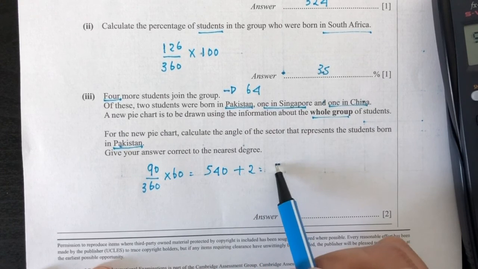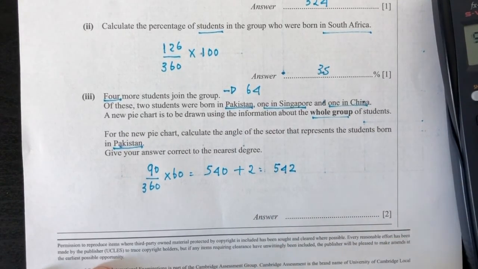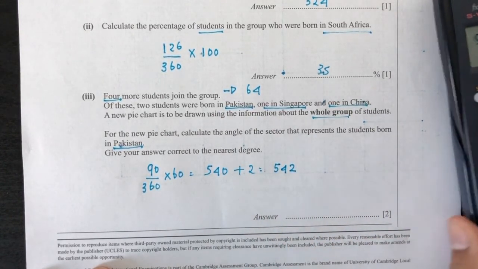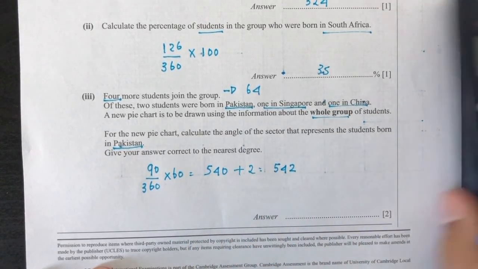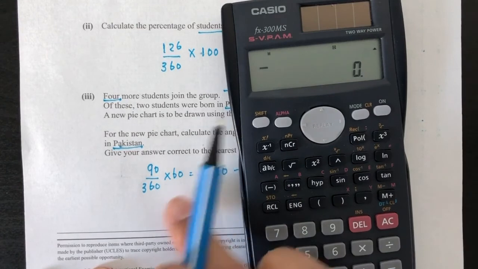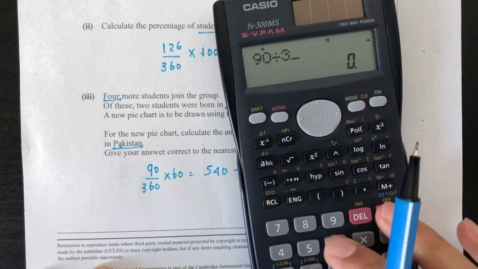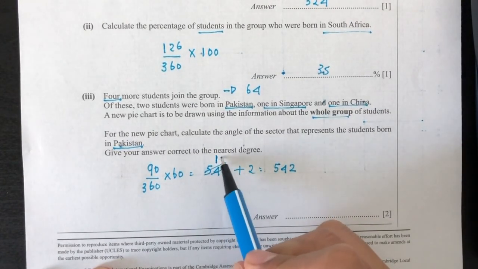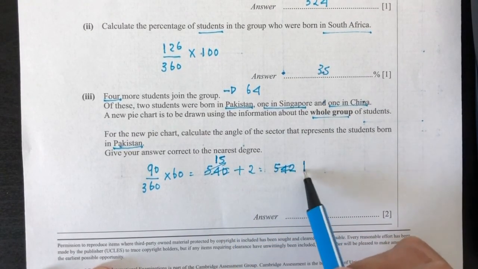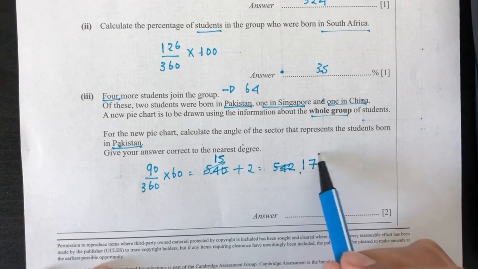So now we have 542 Pakistan people. No, sorry, that was a bad option. I think that I made a mistake here. So that would be 90 divided by 360 times 60. That should be 15. Sorry, 15 people. Plus 2, that should be 17 people. So now we have 17 Pakistan people.